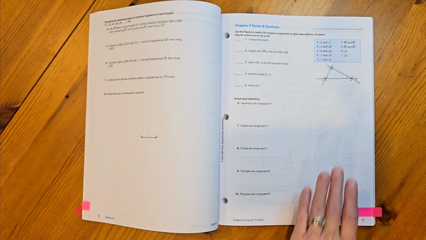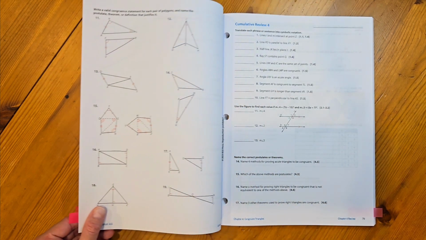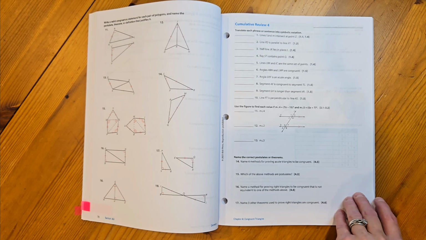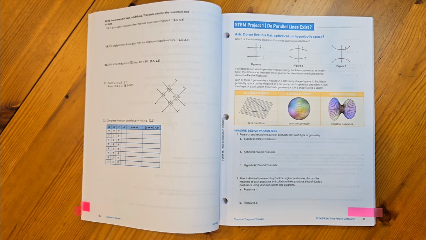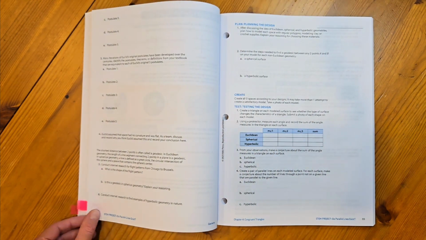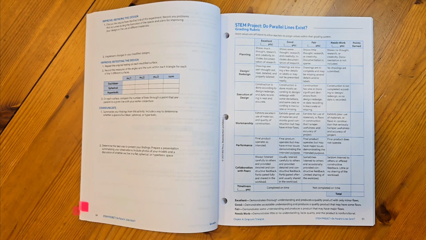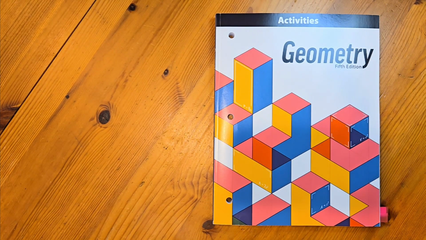You'll also have some pages that will help review at the end of the chapter to make sure you know your terms and symbols. And then you'll also have a cumulative review to review all the things you've learned prior to this chapter. And then here's our STEM project, Do Parallel Lines Exist? So your child will be working through this STEM project directly in this book, filling out as they go. And then there's a grading rubric provided for you in this book as well. So that's how the activity book is lined out for us.